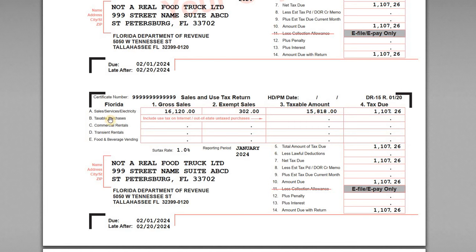On row A, we've got our general sales here. So we've got $16,120 of general sales, the exempt sales, which were the bottled water components, $302. So our taxable sales are $15,818. The tax due, we've reported the 7% figure.